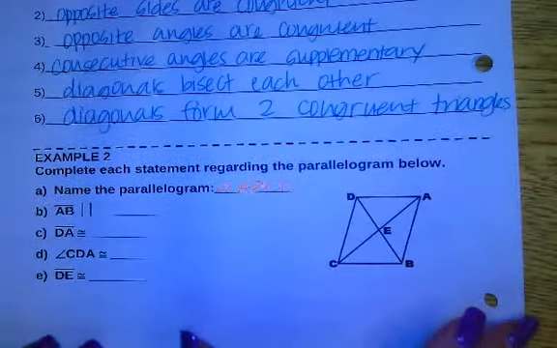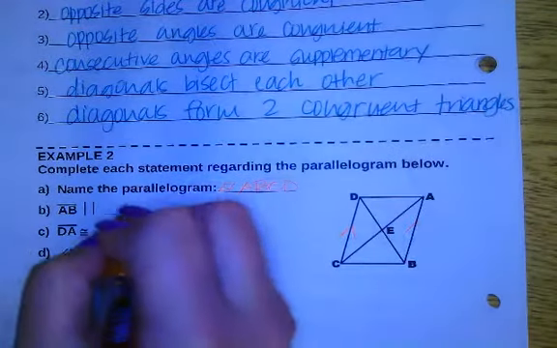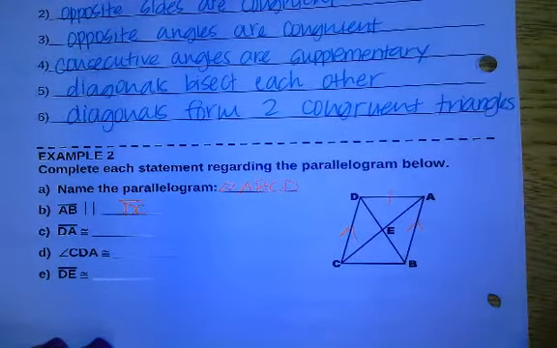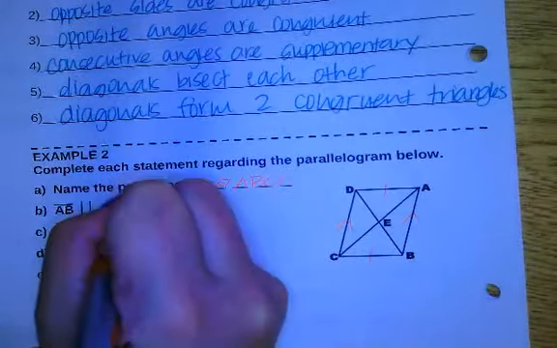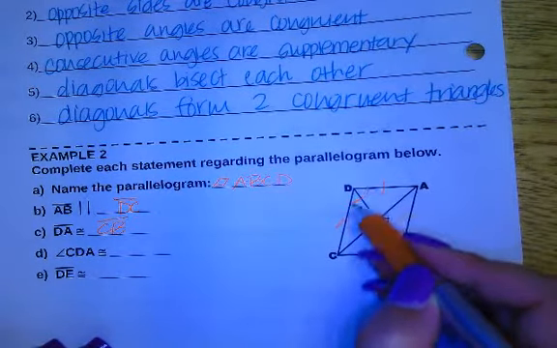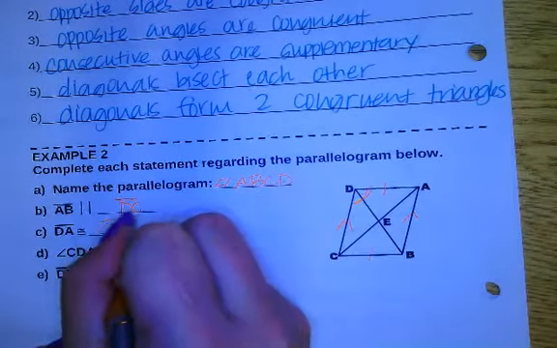Okay, AB is parallel to what? DC. DC. DA is congruent to CB. CB. Angle CDA is congruent to angle ABC. ABC or CBA, it doesn't matter.